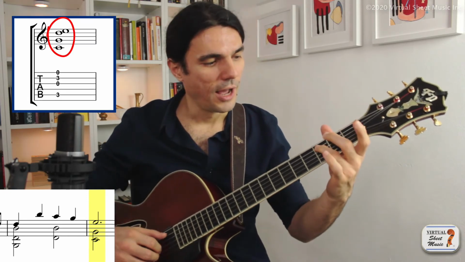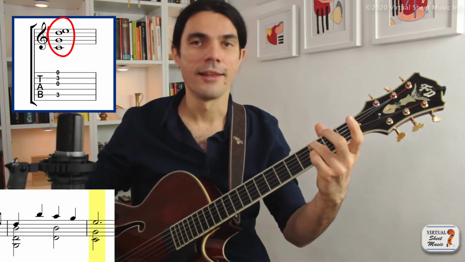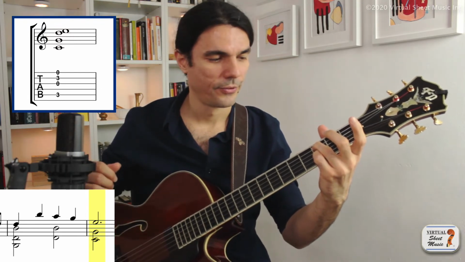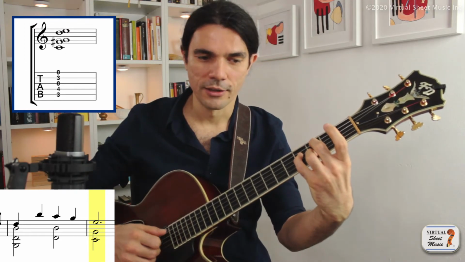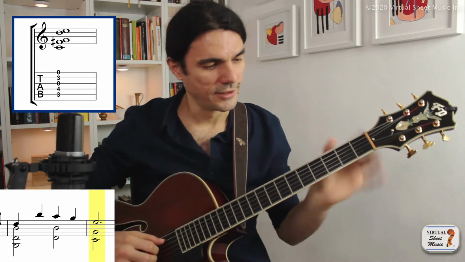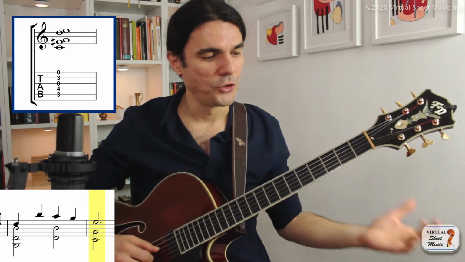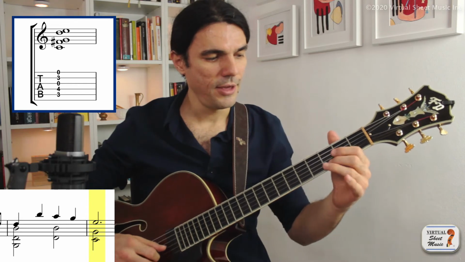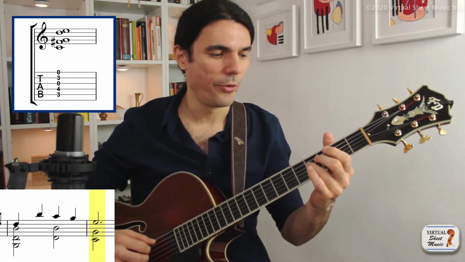What do I do here? I play C, G, D, 9th, and E. Or maybe if you really want to spice it up, you could do this. What is this? C, then F sharp on the D string, G open, D, and E. What was F sharp? Sharp 11 or sharp 4 here.